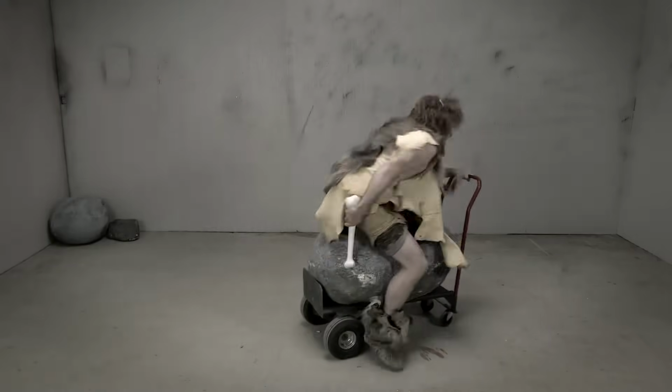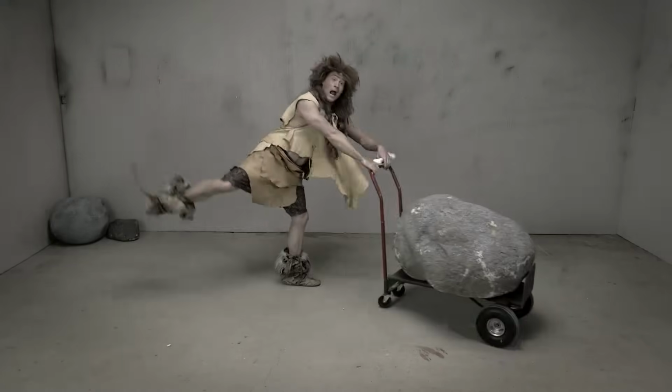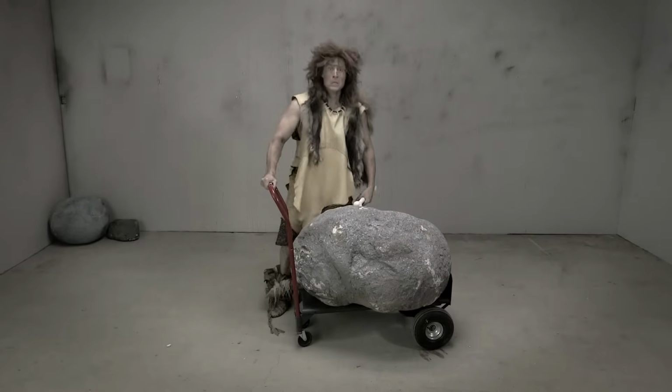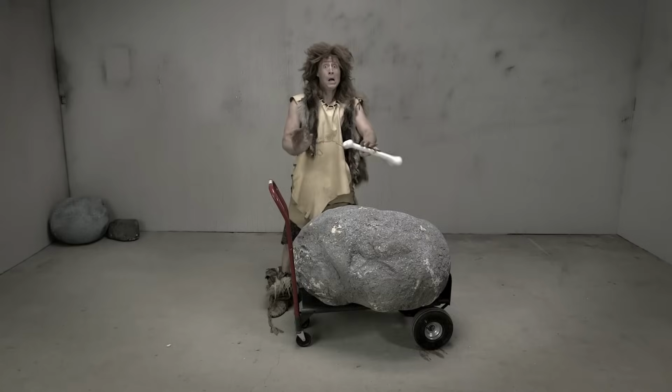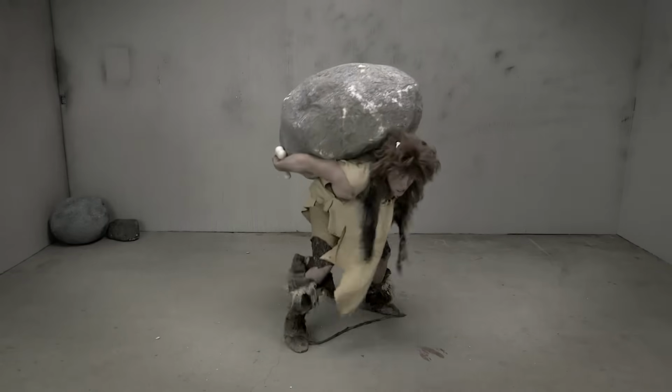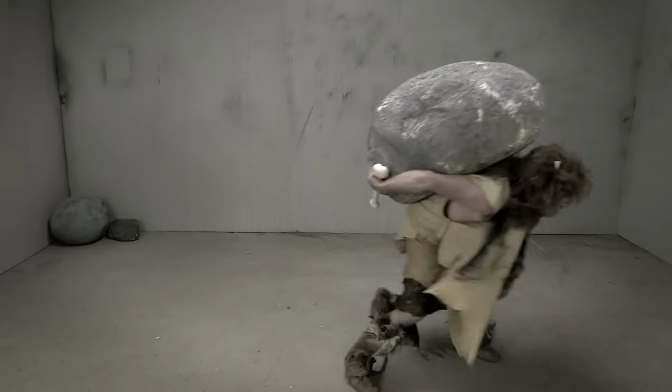But all these great inventions came after the time of the caveman. Cavemen had to do everything the hard way. Join us next time for more science.